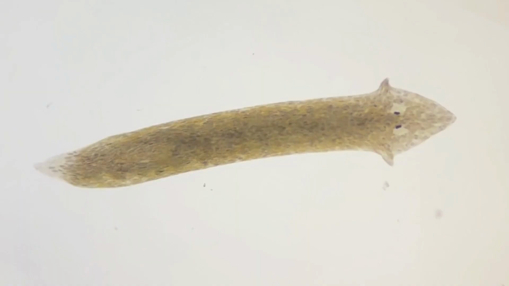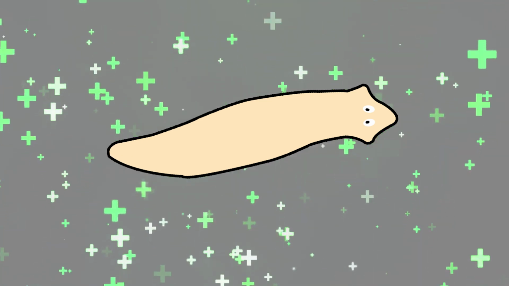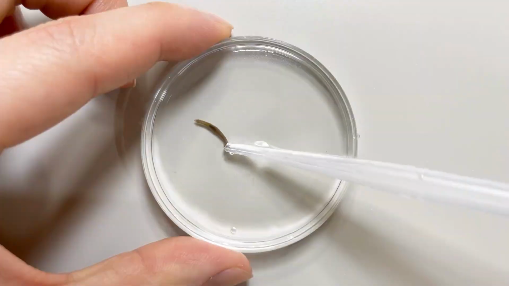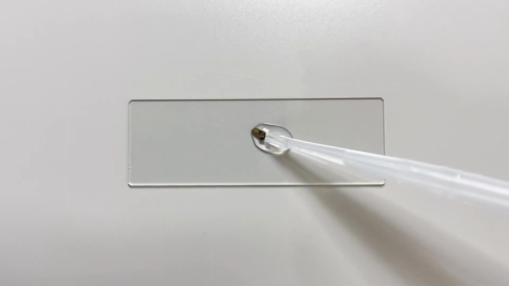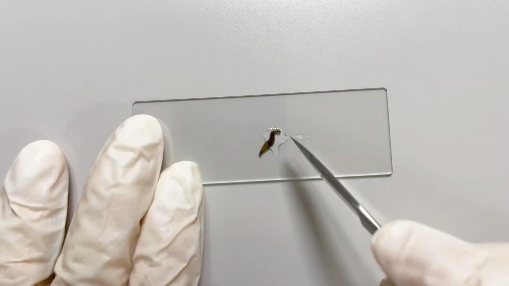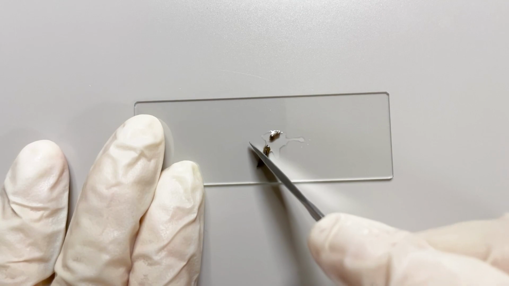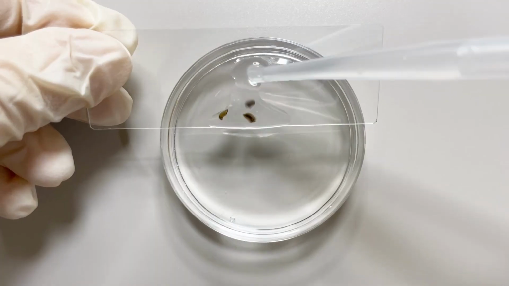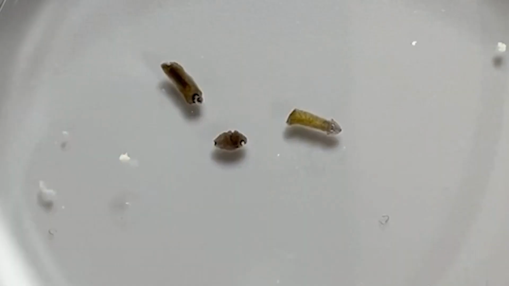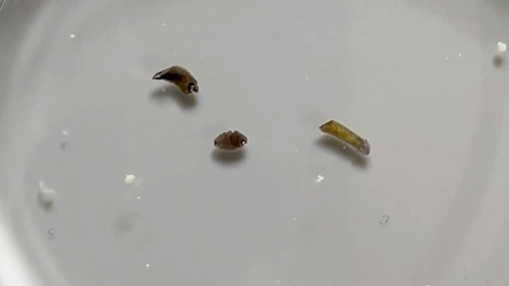But the most amazing thing about Planaria is its incredible ability to regenerate. Now, I'm going to show you how Planaria regenerates. First, move the Planaria to the slide glass and remove the water. Then cut the Planaria into 3 pieces. And put the cut Planaria back in the water and wait. Among the cuts, you can see that the head's movement is the most active.